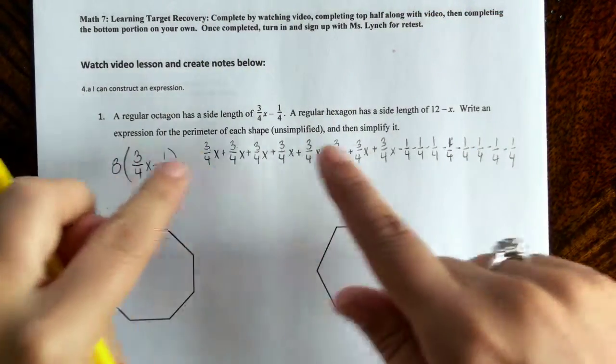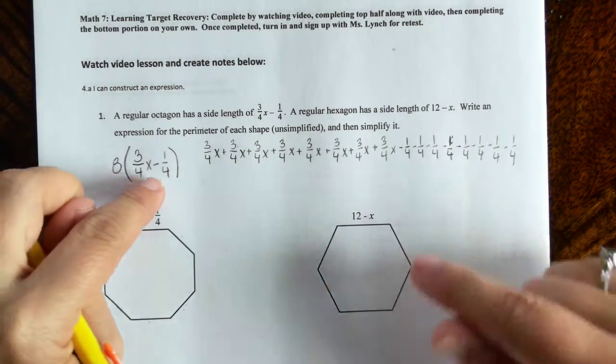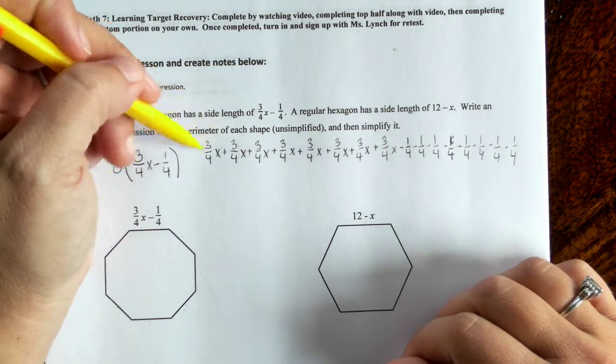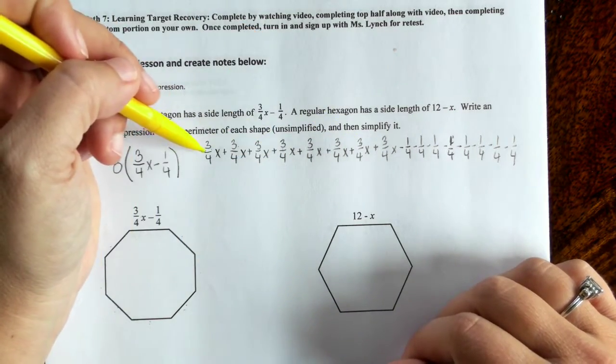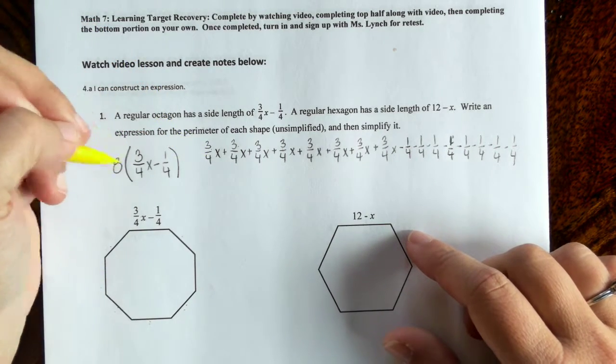So this and this are both in unsimplified terms right now. We're going to take either one of them and we're going to turn it into a simplified term. So what we could do is we could circle all of these and add up all of our parts, or we could distribute in our 8. So I'm going to do it using distributive property first.